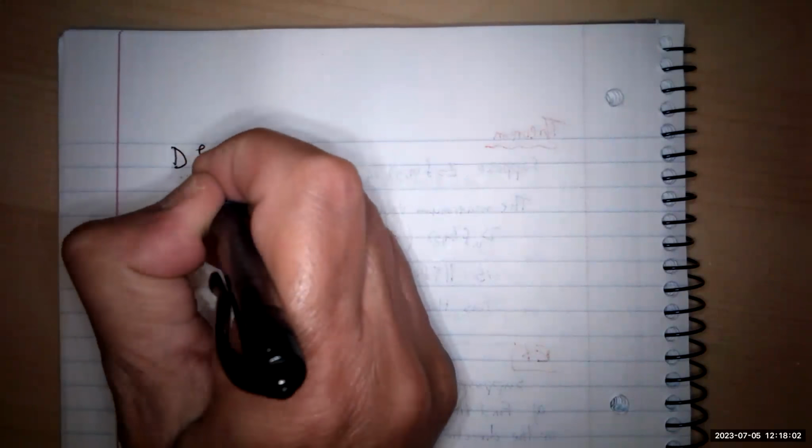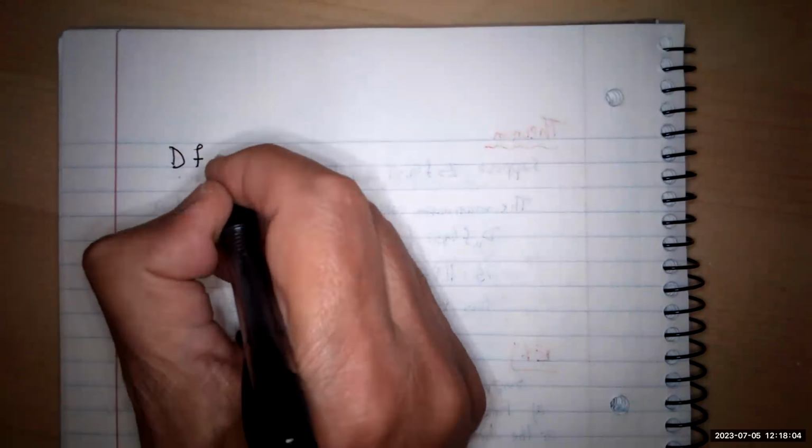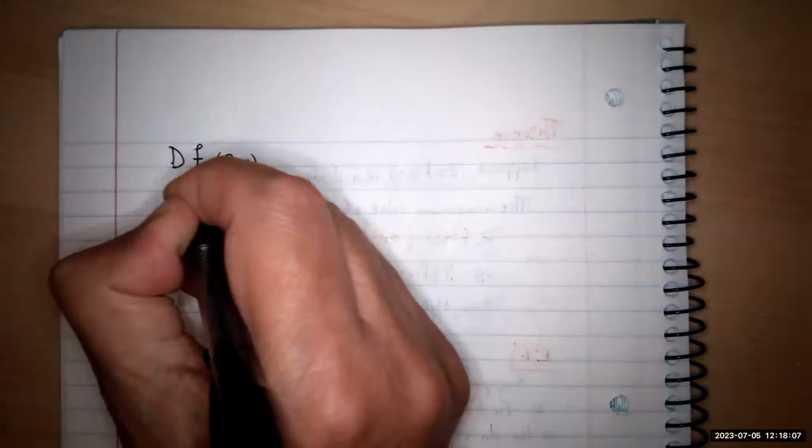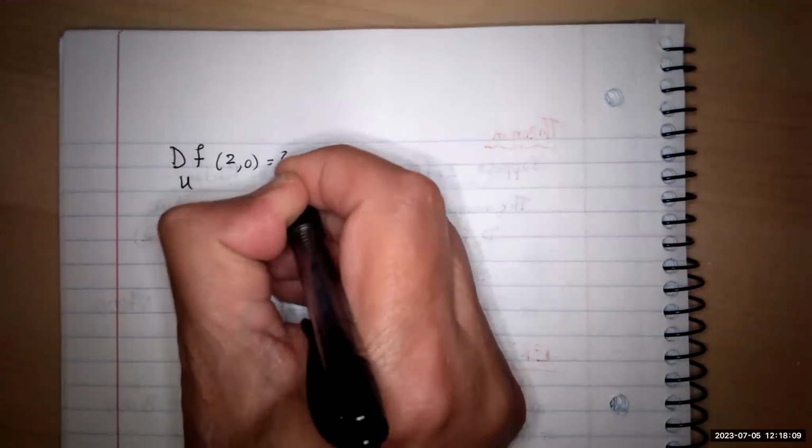So in part 1, we are interested in the directional derivative of the function at the point (2, 0) in the direction of u.